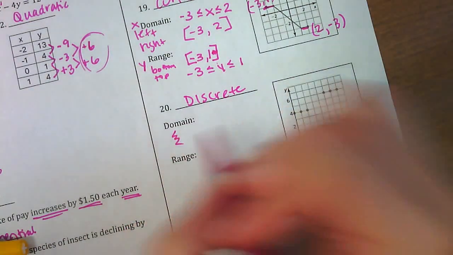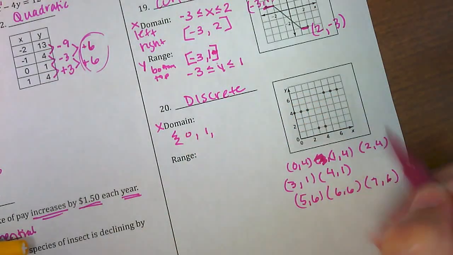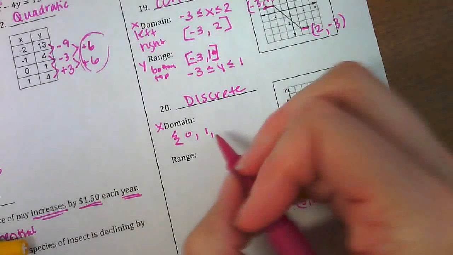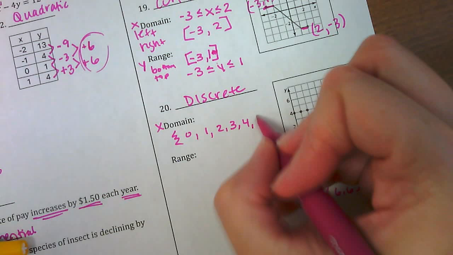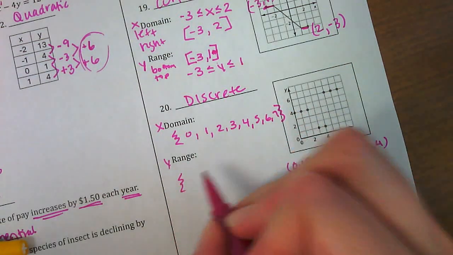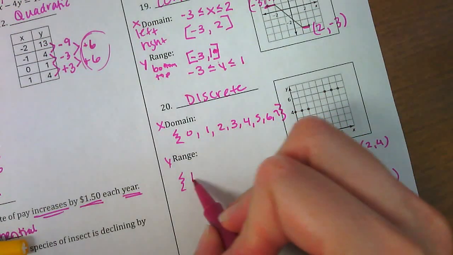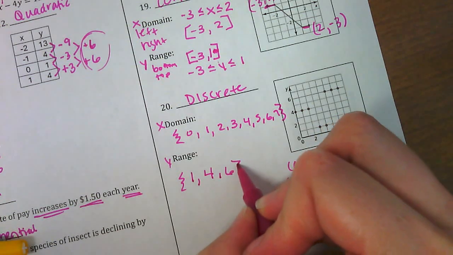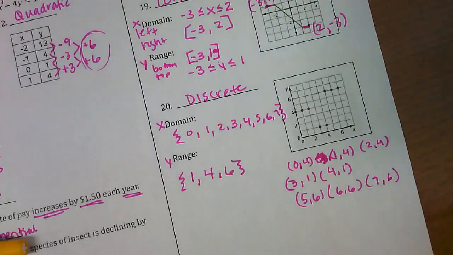So my domain, I'm listing my x values. Start with the smallest and make a list. 0, 1, 2, 3, and 4, 5, 6, and 7. My range is y's. I look for my y values. I see I have a y of 4, a y of 1, and a y of 6. So smallest to biggest. I don't have to repeat them. I only have to list them one time each.